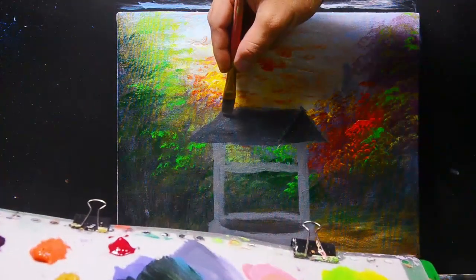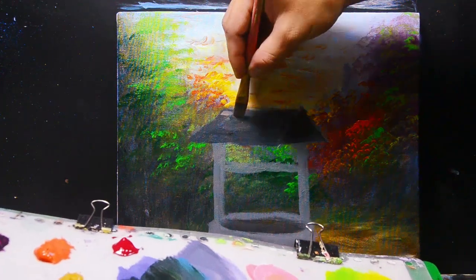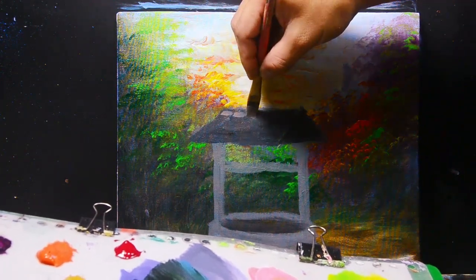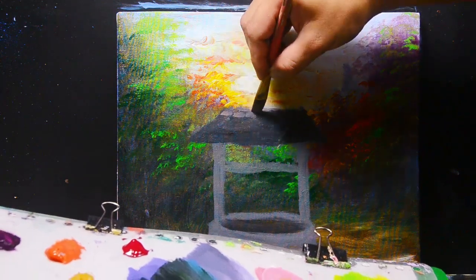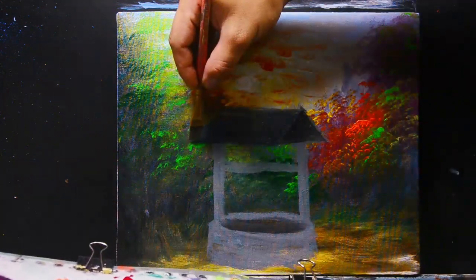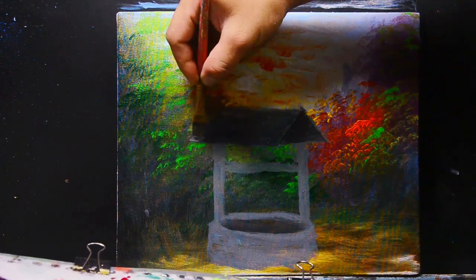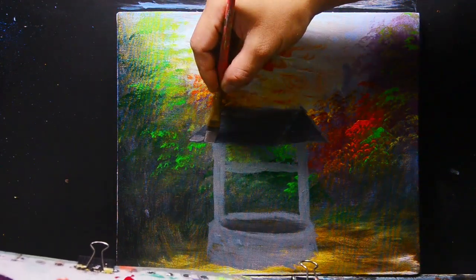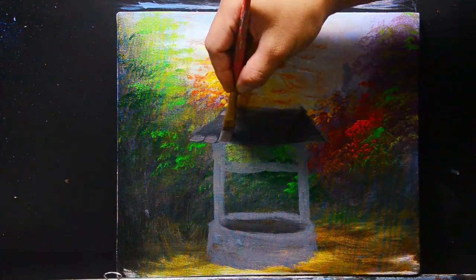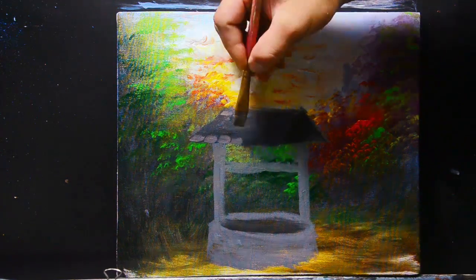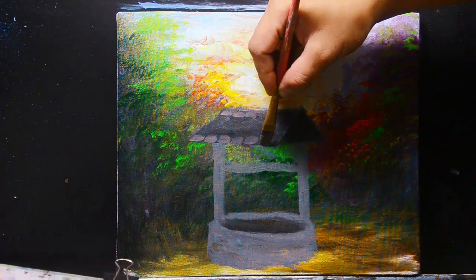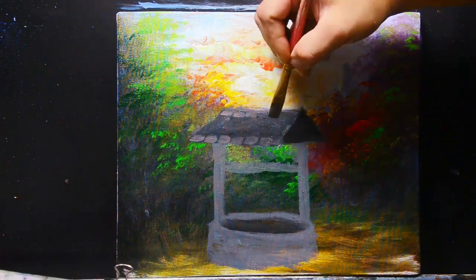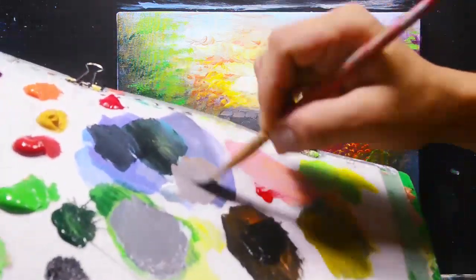Just add here for the roof, or the design of the roof. Just do like this here for my roof design of this well. Just continue also here. This is my classic well.